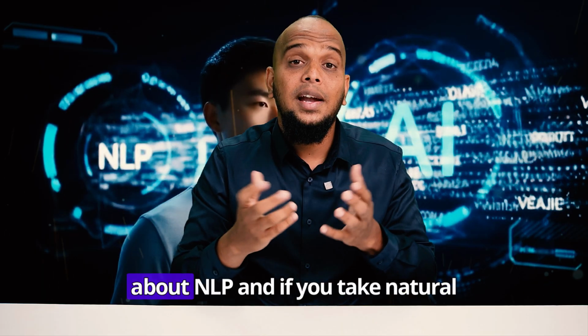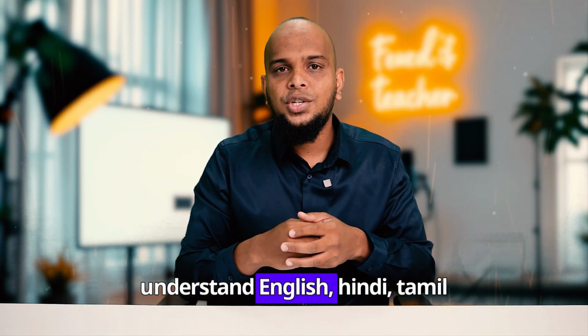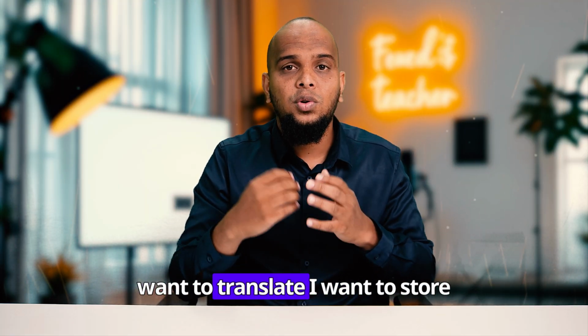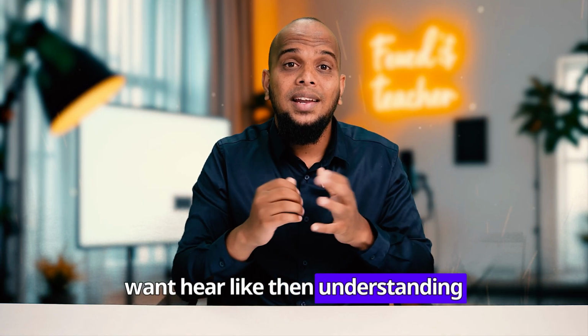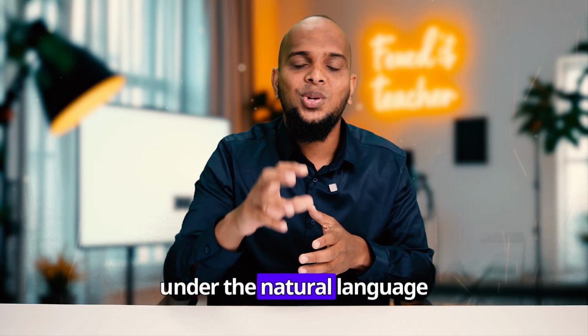And then what about NLP? If you take natural language processing, I understand English, Hindi, Tamil or some language. For example, if I want to store and translate, like I want to speak and I want to hear, understanding the language and translating the language all come under the natural language processing field.